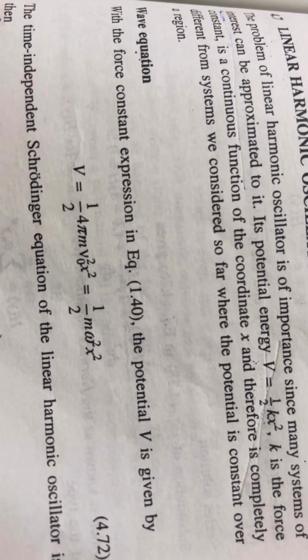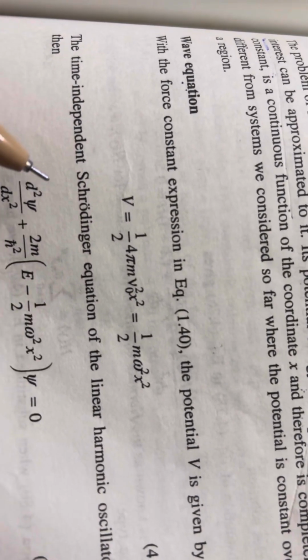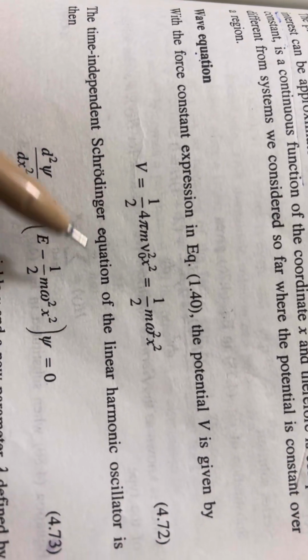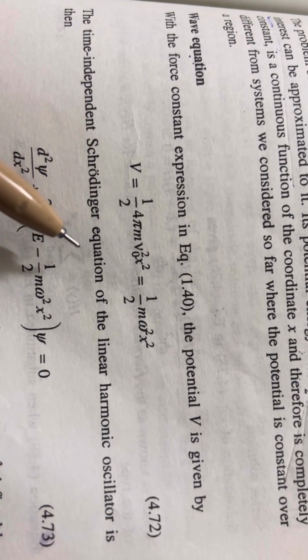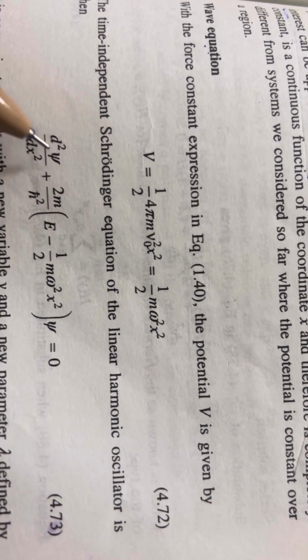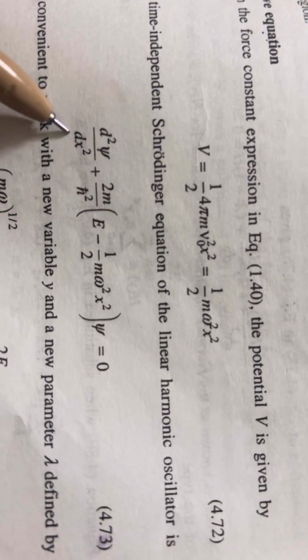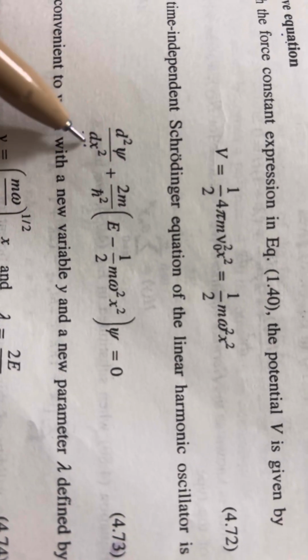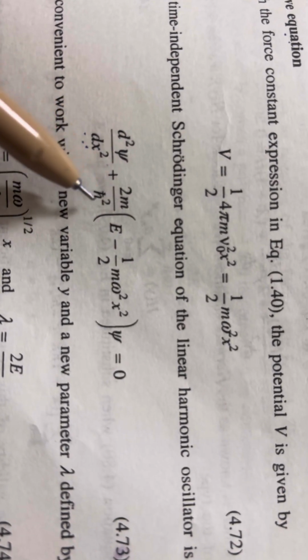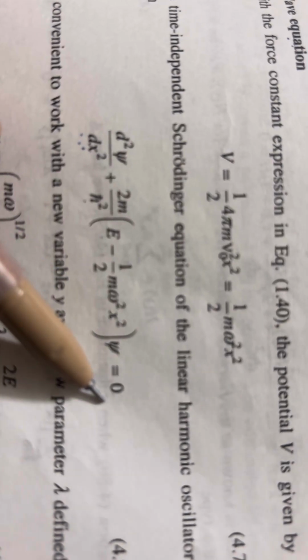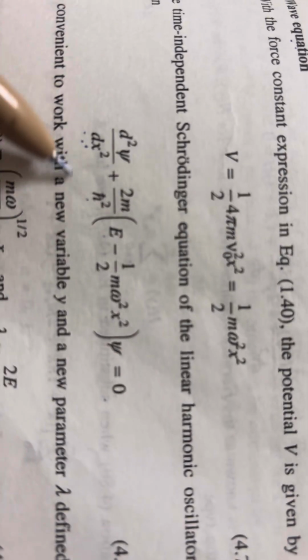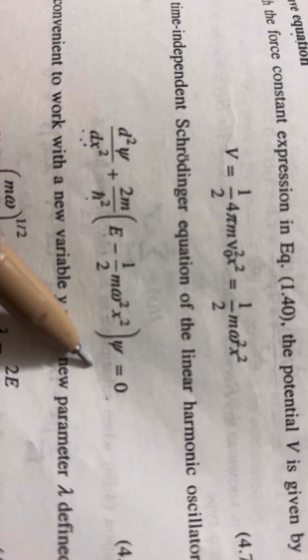Here we take the time independent Schrödinger equation. The time independent Schrödinger wave equation is d square psi by dx square plus 2m by h cut square into E minus 1 by 2 m omega square x square psi equals 0. This is the Schrödinger time independent wave equation.